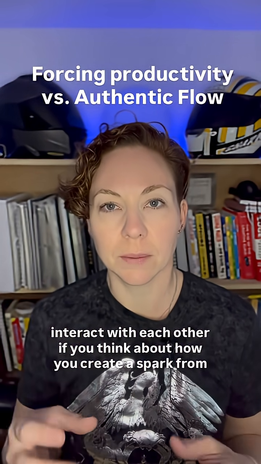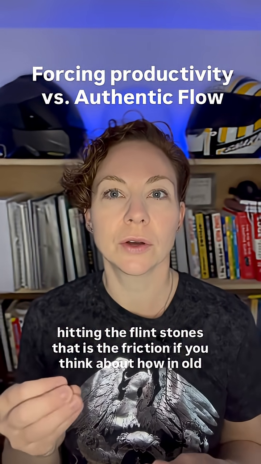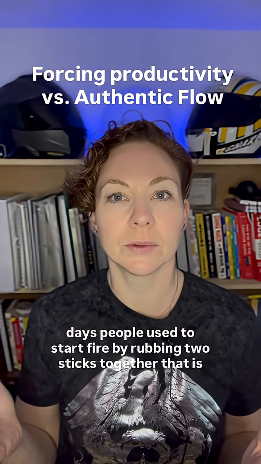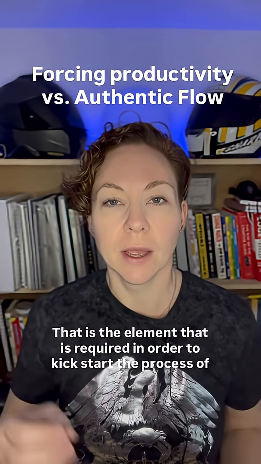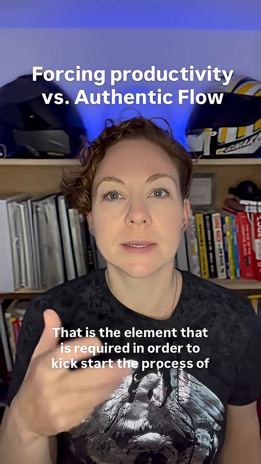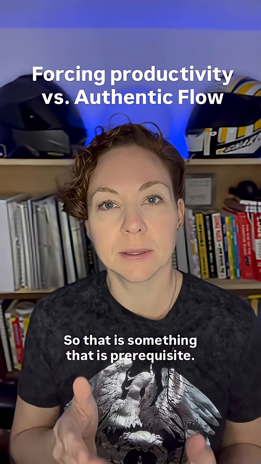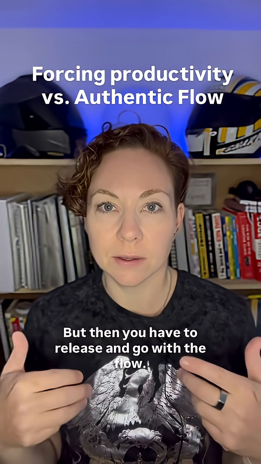If you think about how you create a spark from hitting the flint stones, that is the friction. If you think about how in old days people used to start fire by rubbing two sticks together, that is friction. That is the element that is required in order to kickstart the process of flow state. So that is something that is prerequisite. But then you have to release and go with the flow.